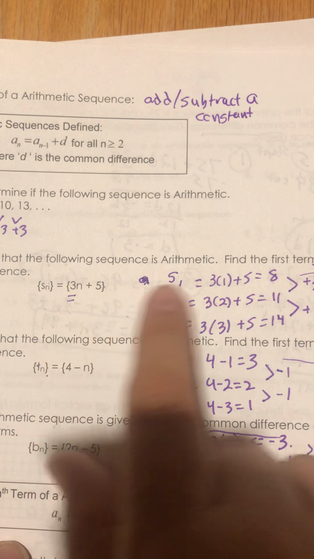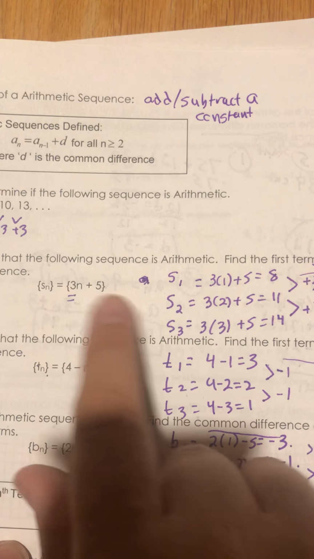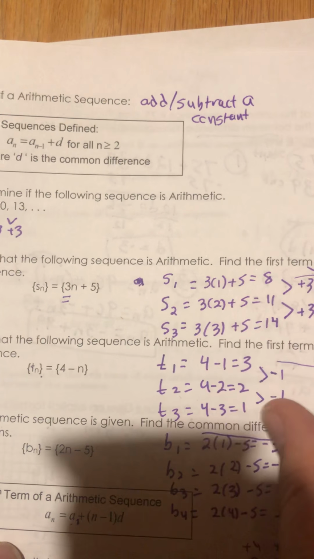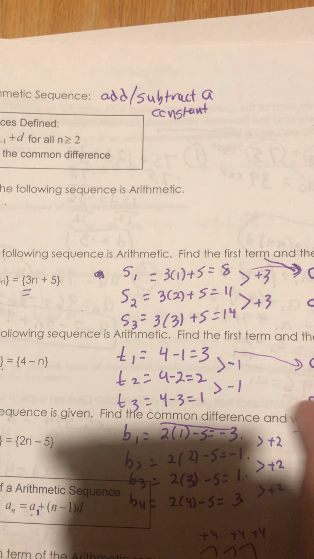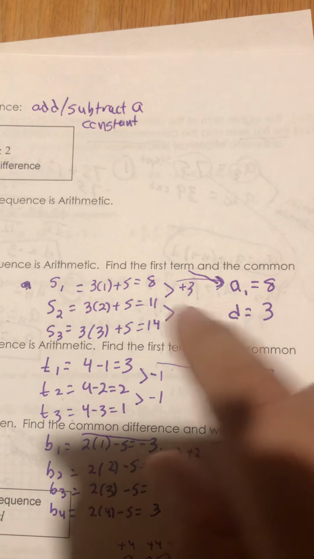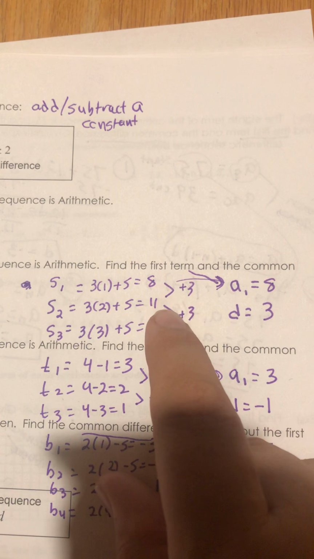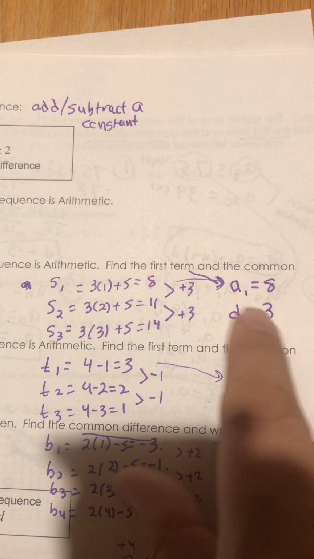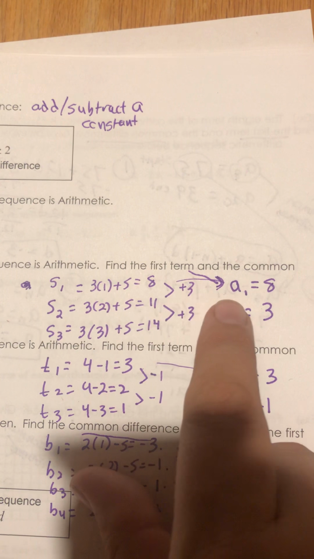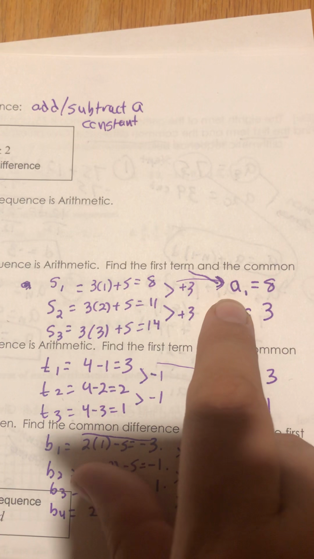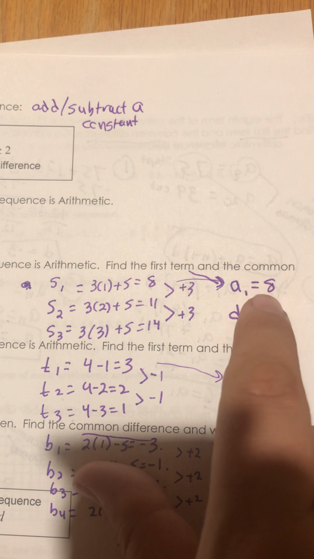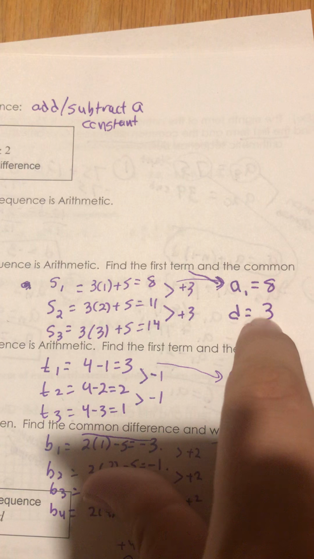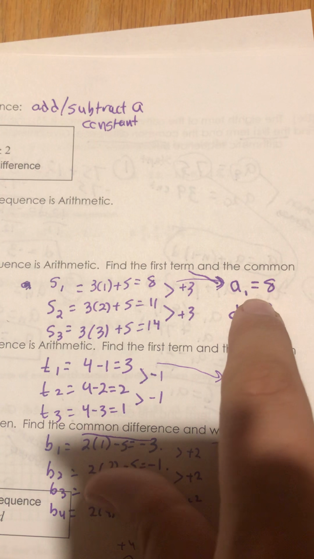So 3 times 1 plus 5 is 8. Second term, 3 times 2 plus 5 is 11. 3 times 3 plus 5 is 14. Once you are at that point, you can see that between 8, 11, 14, we're adding 3. We're adding a common difference of 3. And our first term, which we normally write as a of 1 for our formula, in this case it's s of 1, is 8. So the common difference is 3, and our first term, a of 1, is 8.